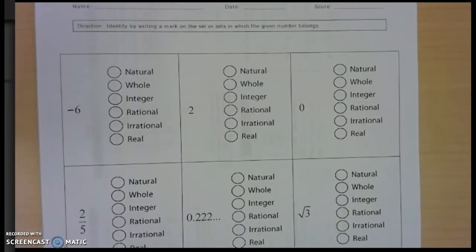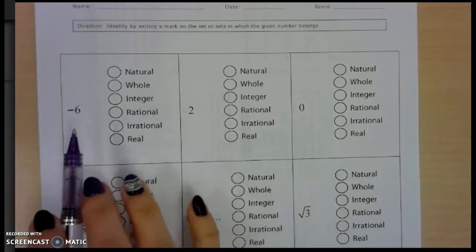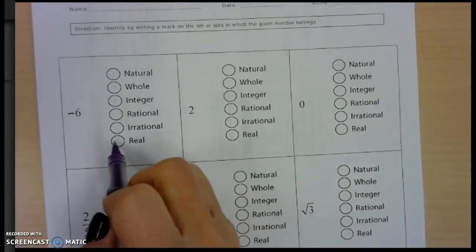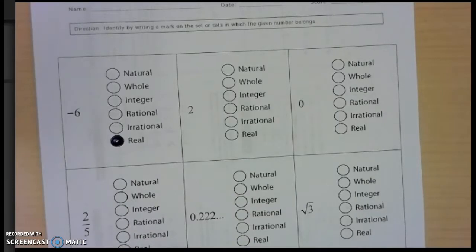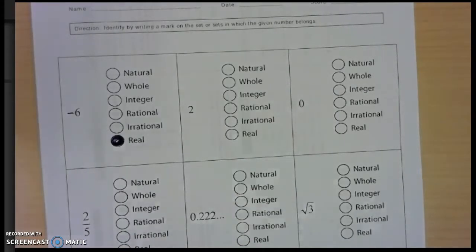All right, on the homework worksheet, the first page we had to classify real numbers. Now on your graphic organizer, you had all of those in a Venn diagram to show you which ones were related and some examples. We were talking about real numbers, and on your graphic organizers, you should have had that real numbers are all of the numbers that we're used to working with. So -6 is a real number. Okay, -6 is a real number.